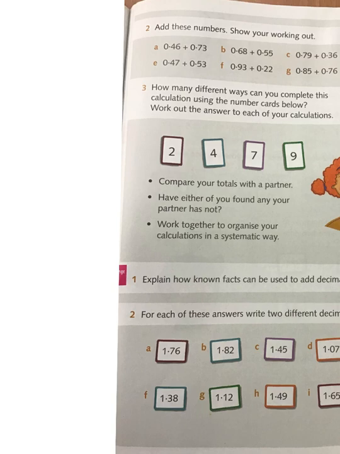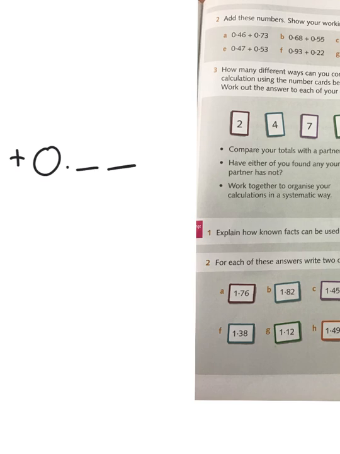Question 3 says, how many different ways can you complete this calculation using the number cards below? Work out the answer to each of your calculations. So the number cards you have are 2, 4, 7 and 9, and the sum is one two-decimal number plus another. So one solution could be 0.24 plus 0.79.